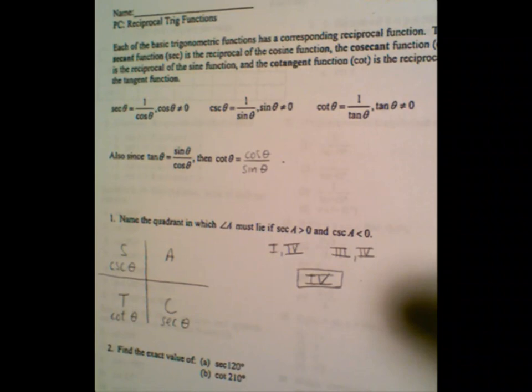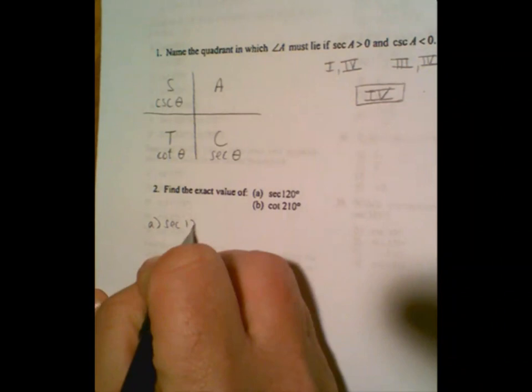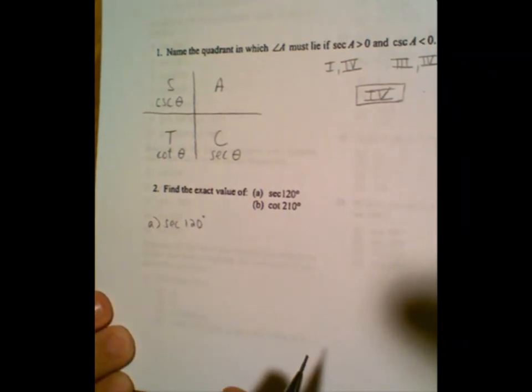Now, we're going to be doing two more, and your homework will be from the sheets behind. We're going to do the secant of 120 degrees. Now, the secant is the reciprocal of cosine. So we can just get the cosine of 120, and at the end, just take the reciprocal.